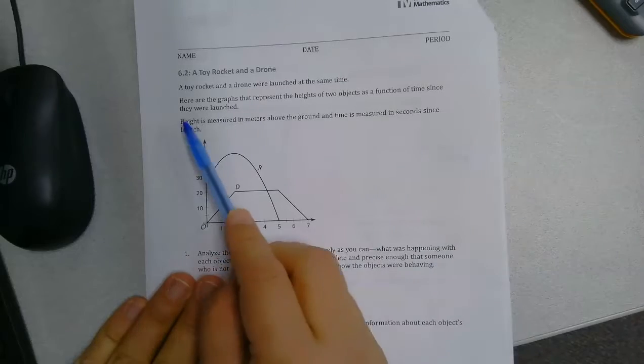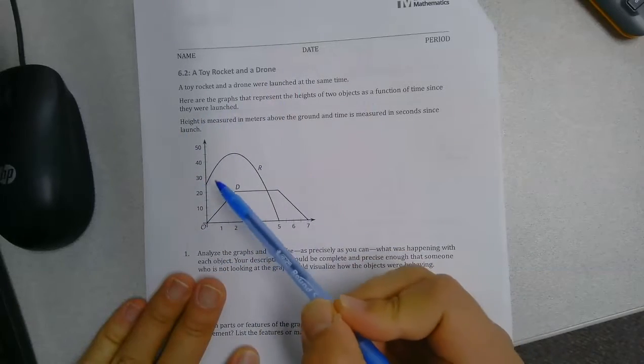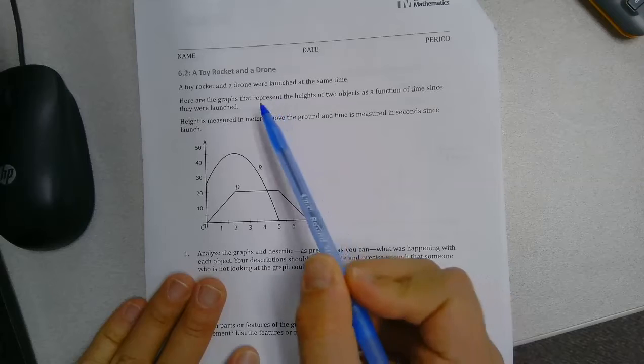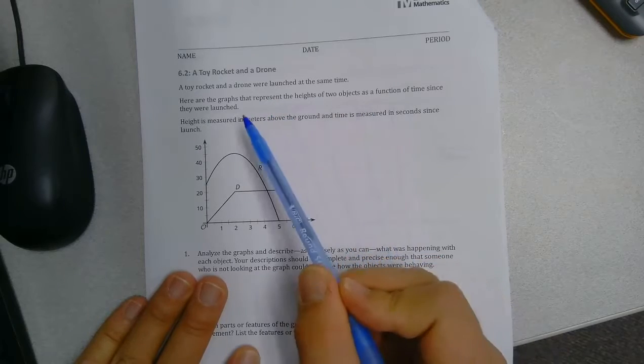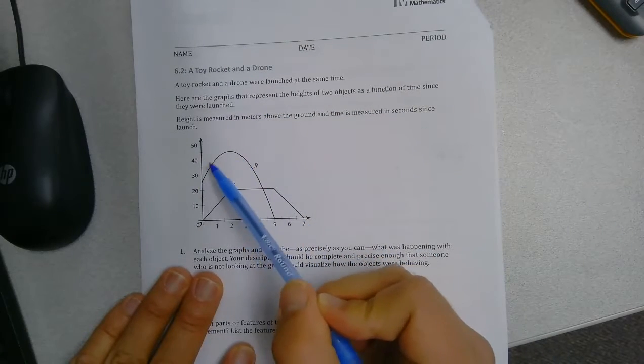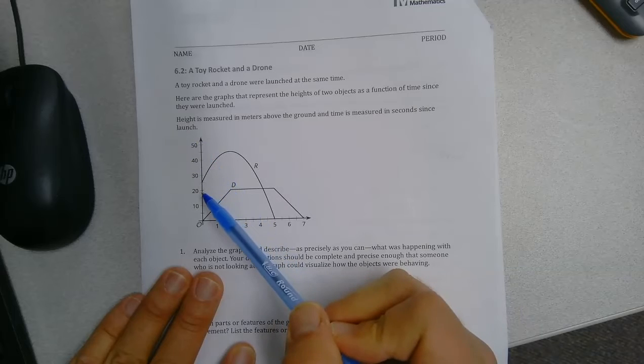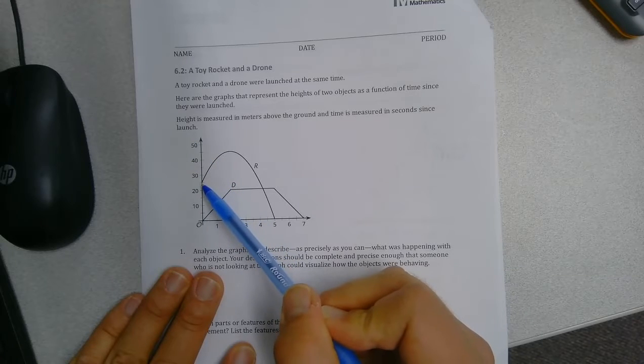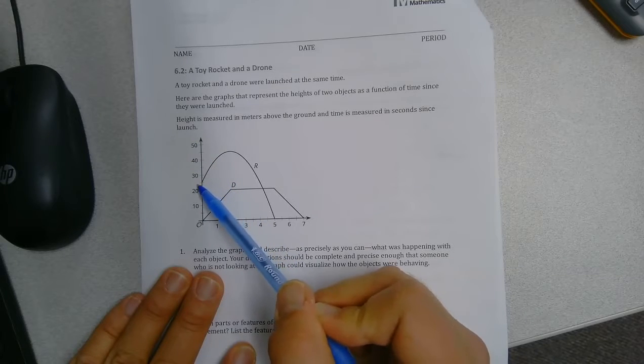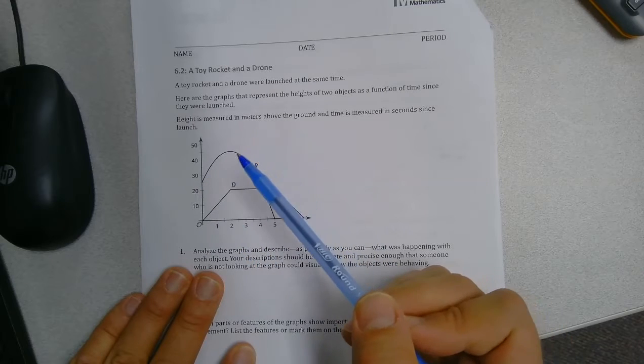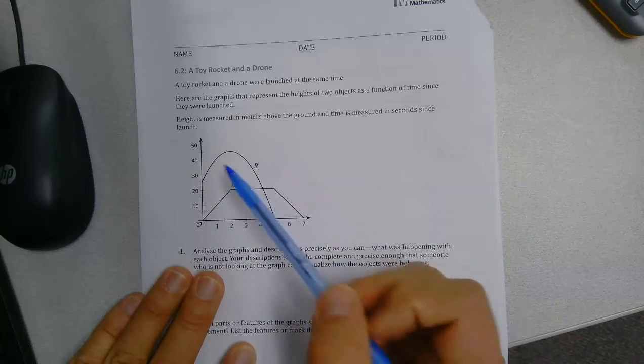In this activity, a toy and a rocket, we're going to be looking at the graph of the rocket and a drone and estimating the height of two objects over time. So a graph is one representation of a function, and we can see that the rocket starts off at about 25, I'm going to guess meters or feet.